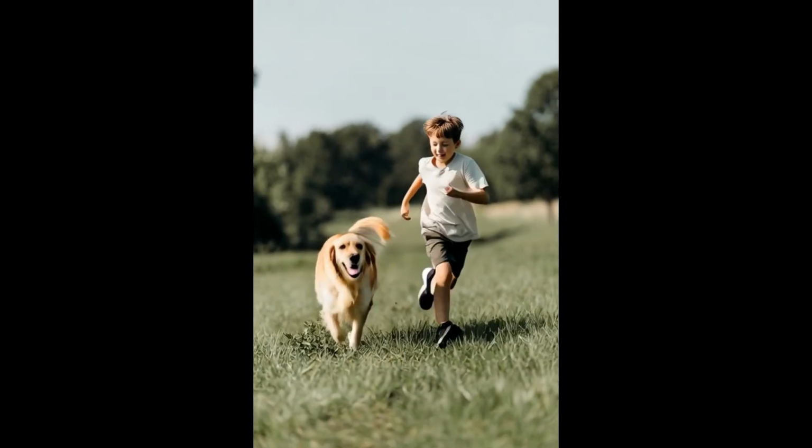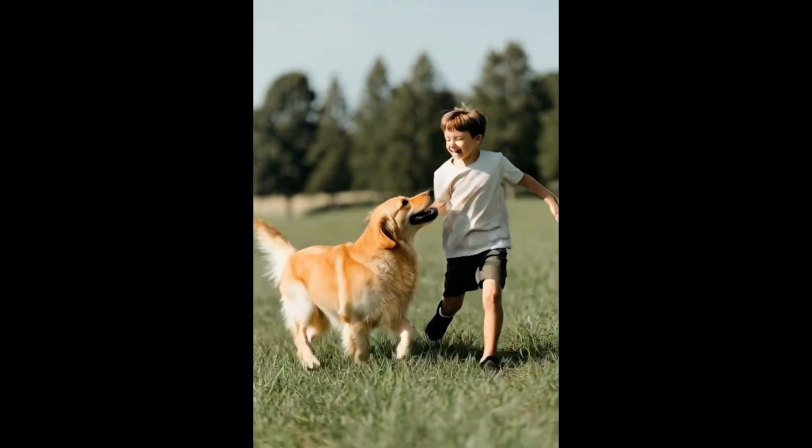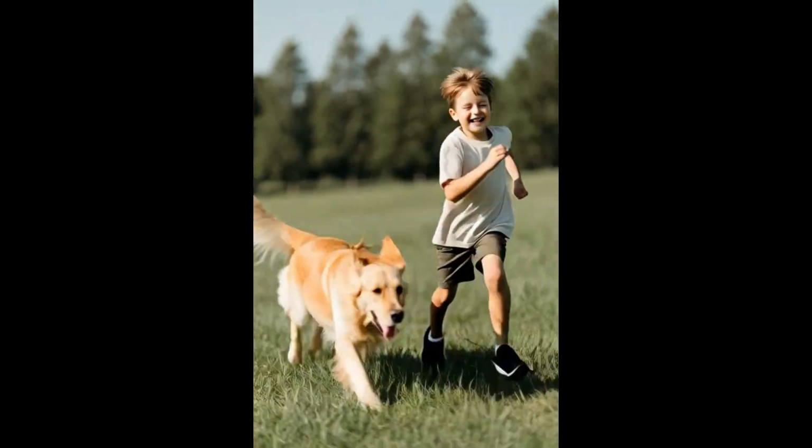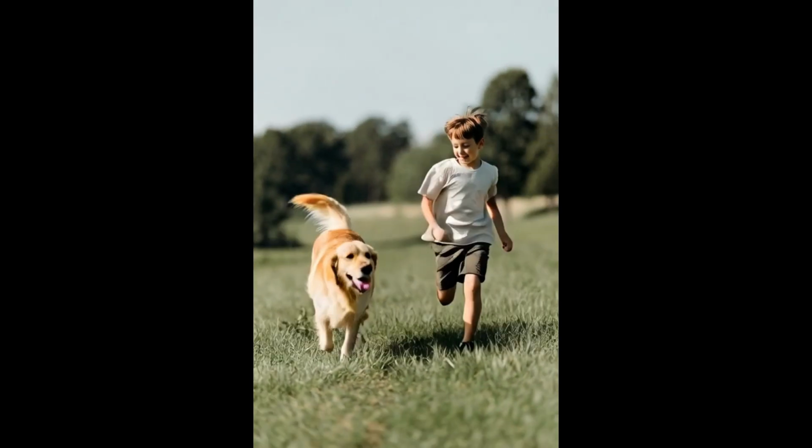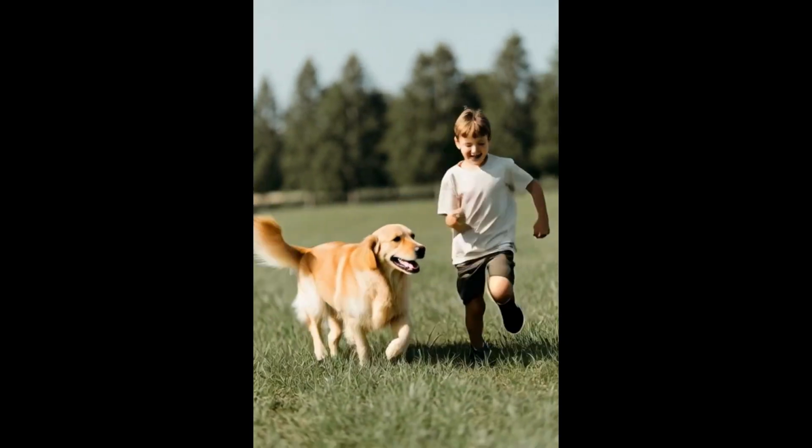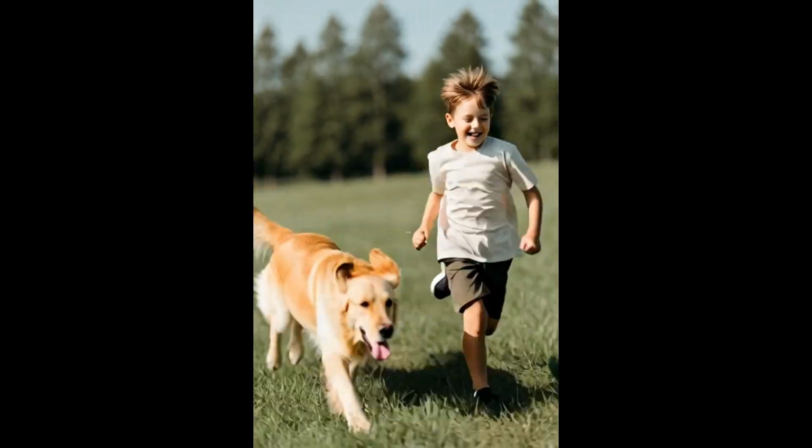Now, when the result comes in, look at the motion carefully. You'll notice that the proportions stay consistent. There's no weird distortion or strange glitches. Everything looks stable and natural. And that's exactly what you want to see.